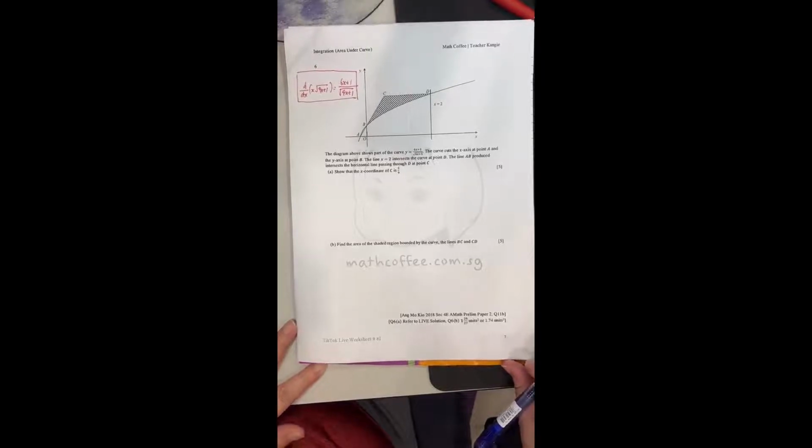Okay, now let's read the question. They say the diagram above shows part of the curve. Okay, so this is the curve.